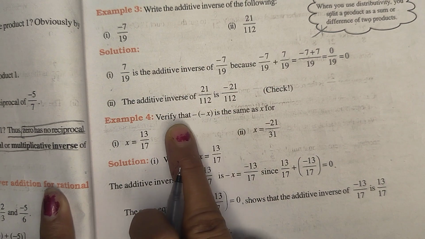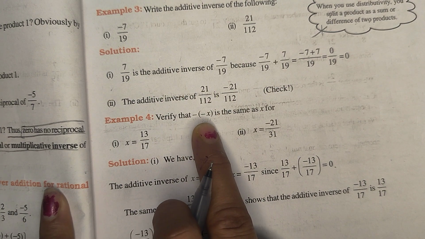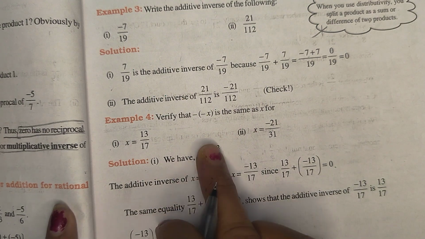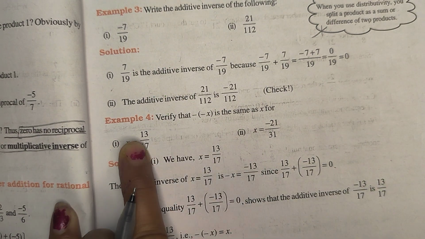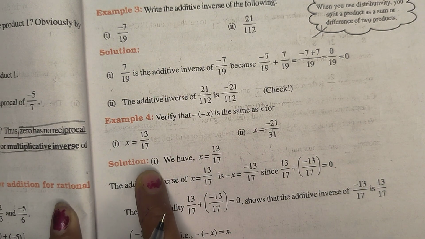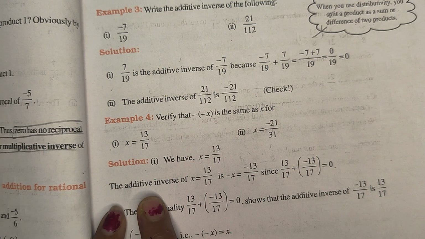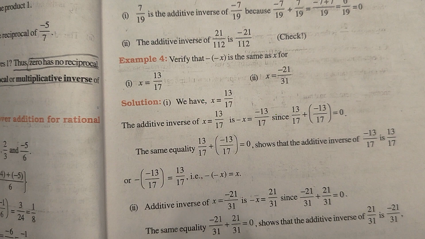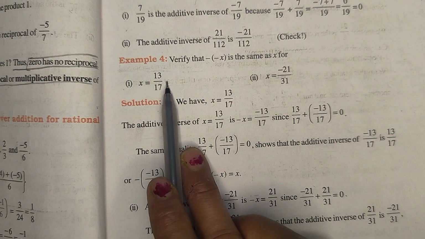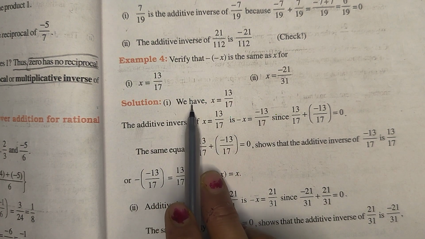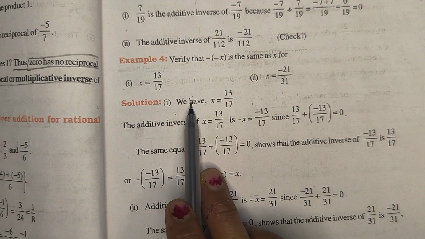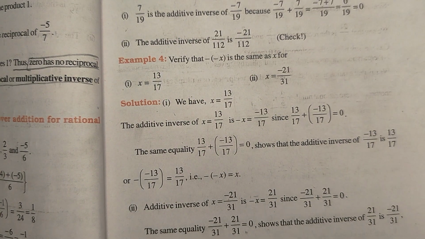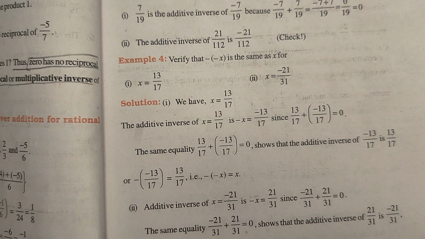You can see here, verify that minus x is the same for x equal to 13 by 17. What is the additive inverse of plus 13 by 17? It is minus 13 by 17. You add these numbers, which becomes 0.